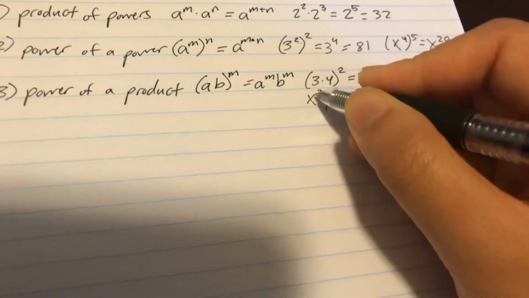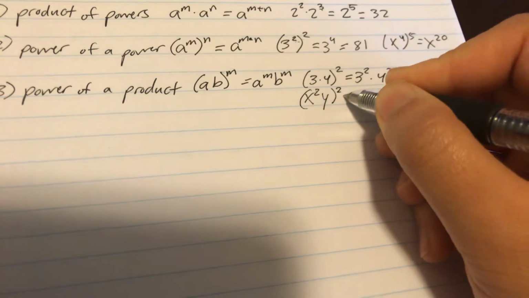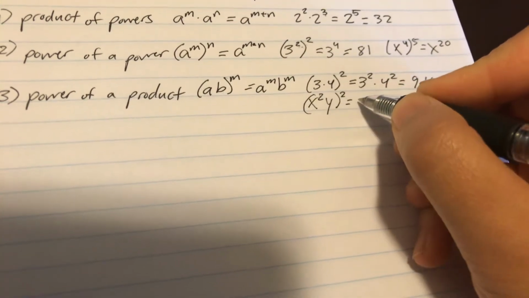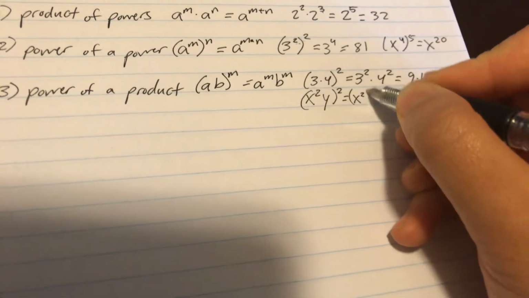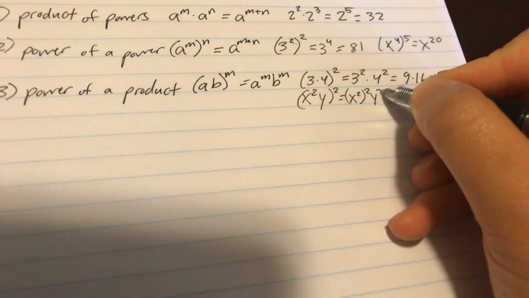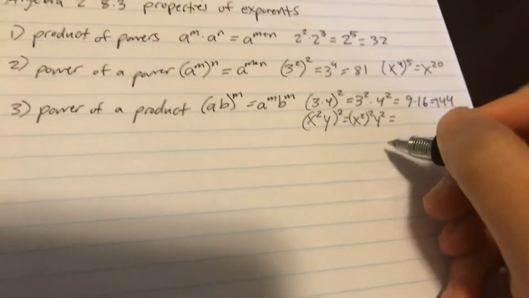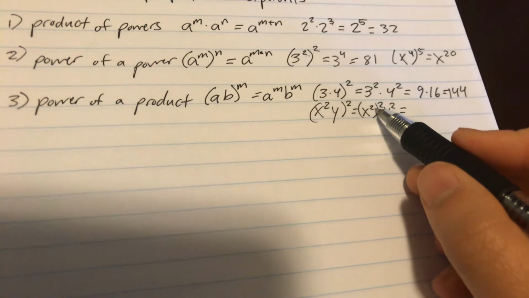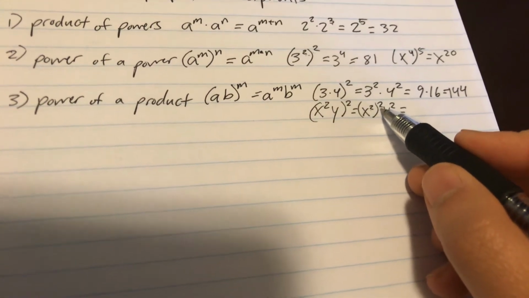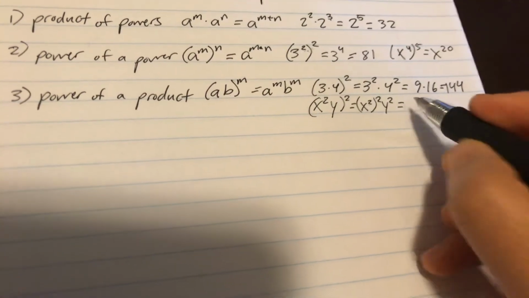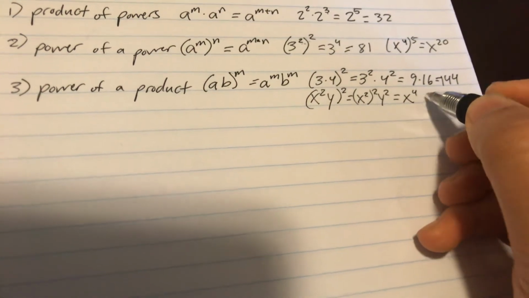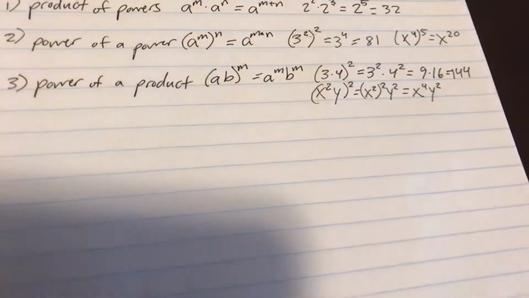Okay, so again, just so you see that with an x and a y, so let's say you've got x squared y, all squared. Okay, so again, you're going to distribute that squared, so that's x squared squared times y squared. All right, well, we just learned earlier that if something has an exponent and it's raised to another exponent, we're going to multiply those two. So that becomes x to the 4th y squared.